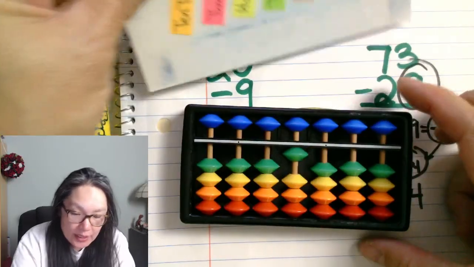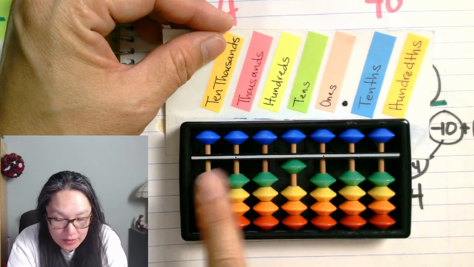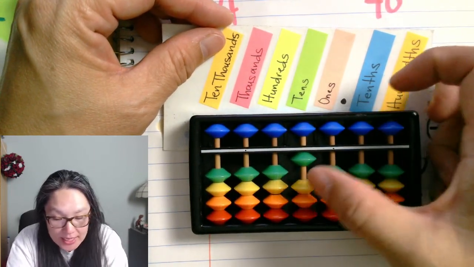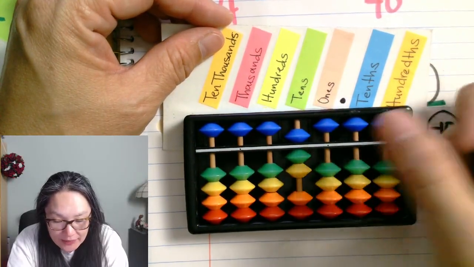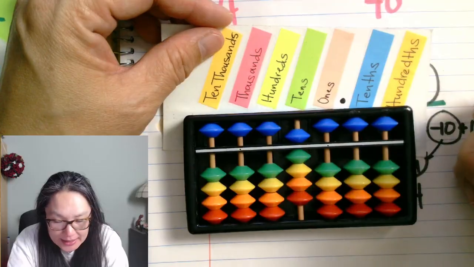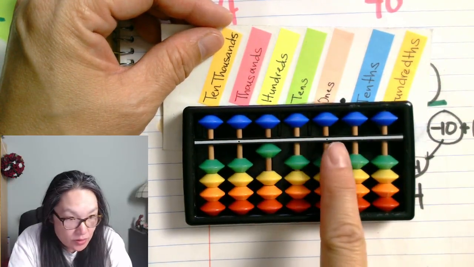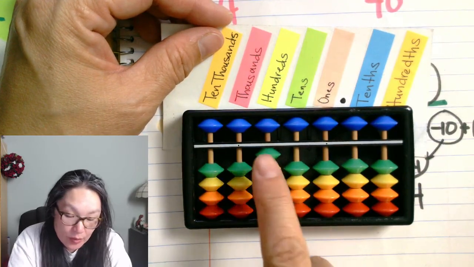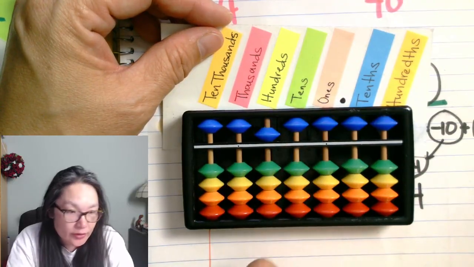When we look at it, we have our place values. Every column is a place value. So this is 10. We can count by tens now. 10, 20, 30, 40, and then 50, 60, 70, 80, 90, and then 100. After 100, we have 200. Now I can count by hundreds. 200, 300, 400, and then 500. Make sense?